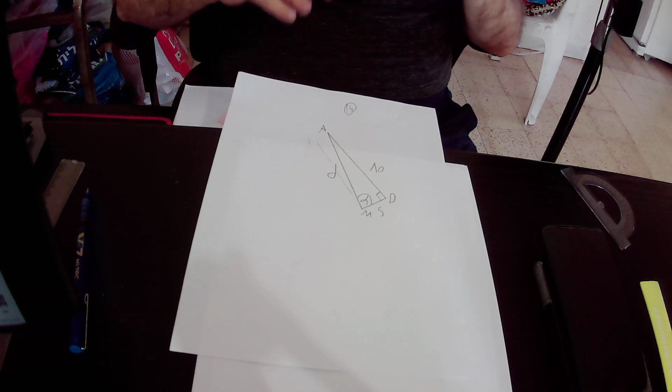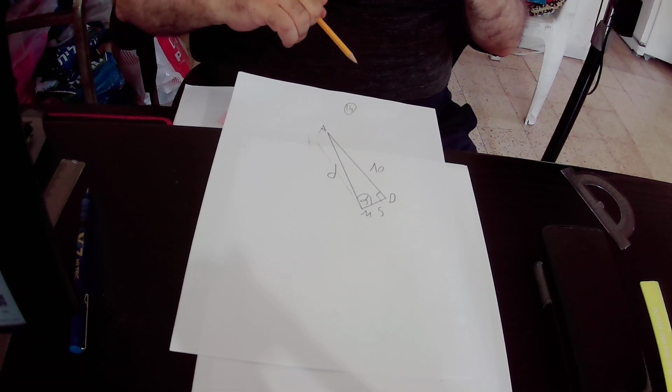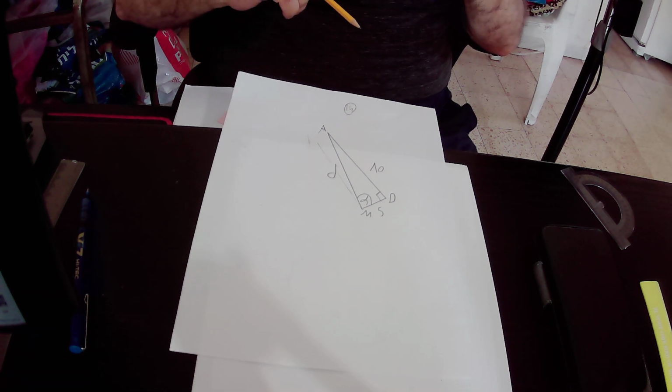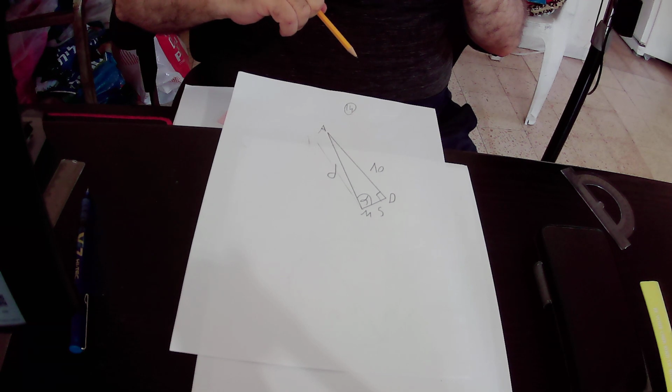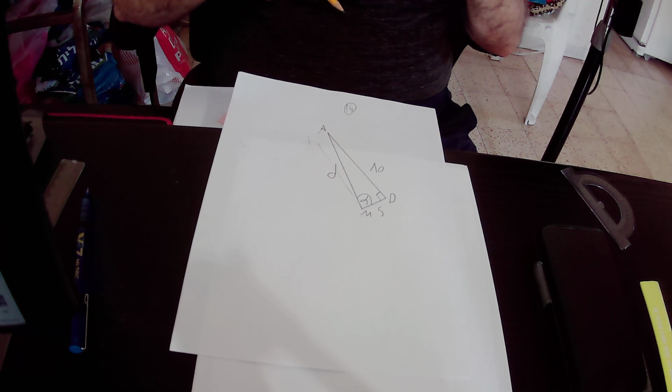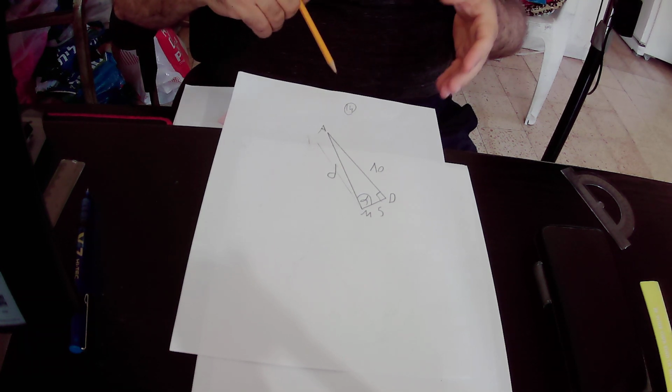The diameter equals 2 times the radius, and then we will divide the size of the diameter by 2 in order to find the radius of the circle.